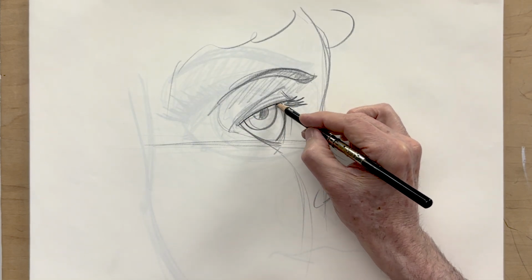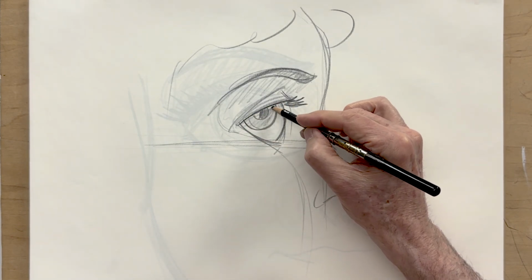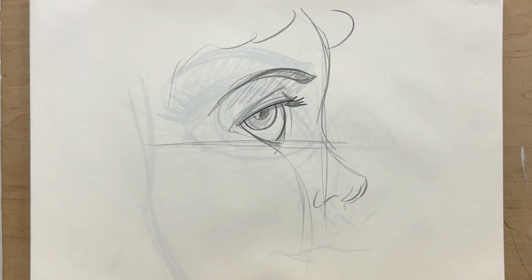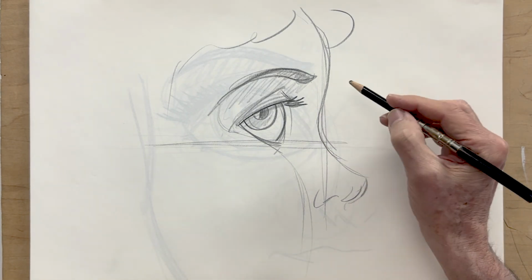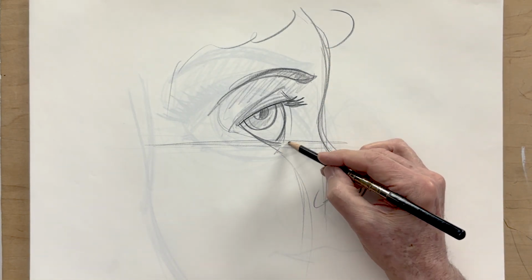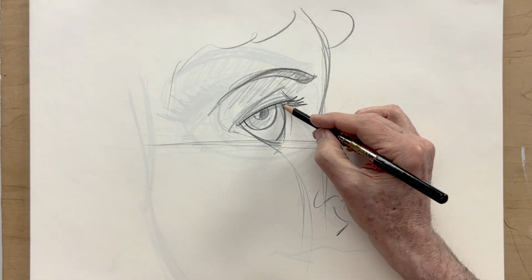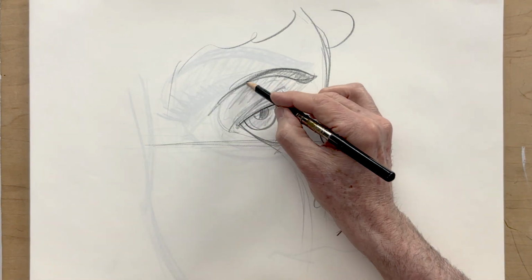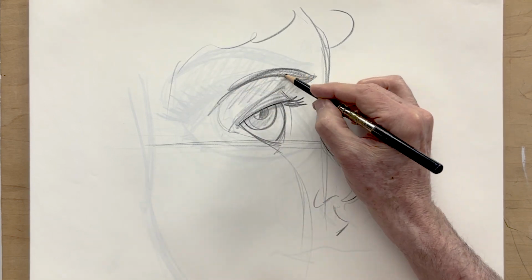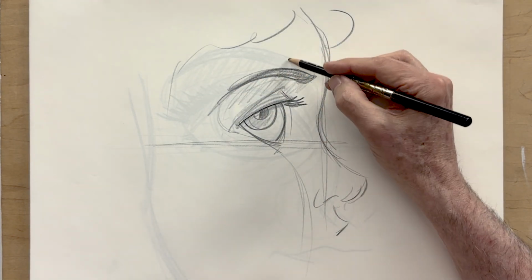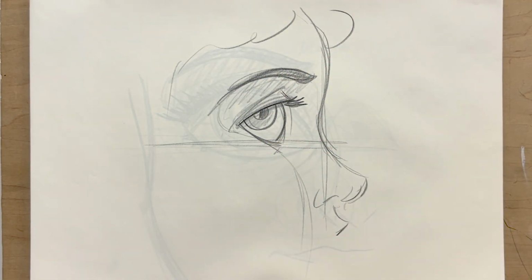Cast shadow slightly. And her lip. Brow. So this would be your basic eye, female eye from the side.